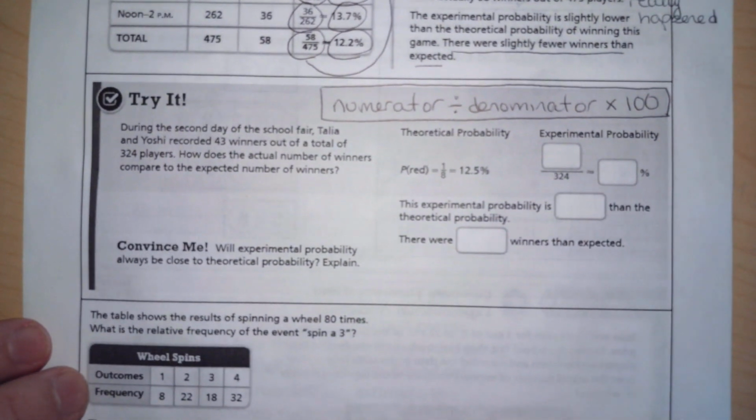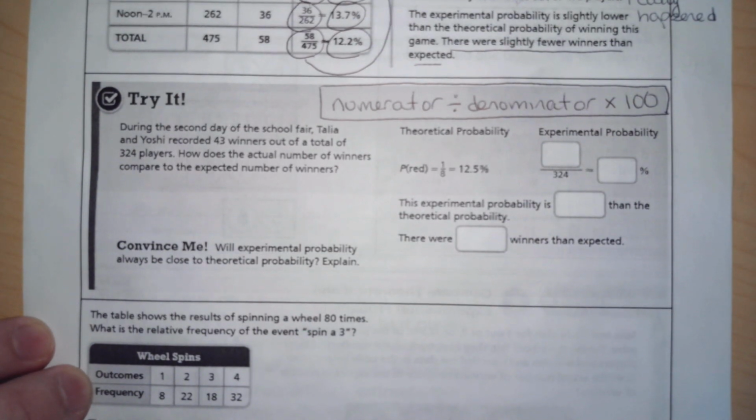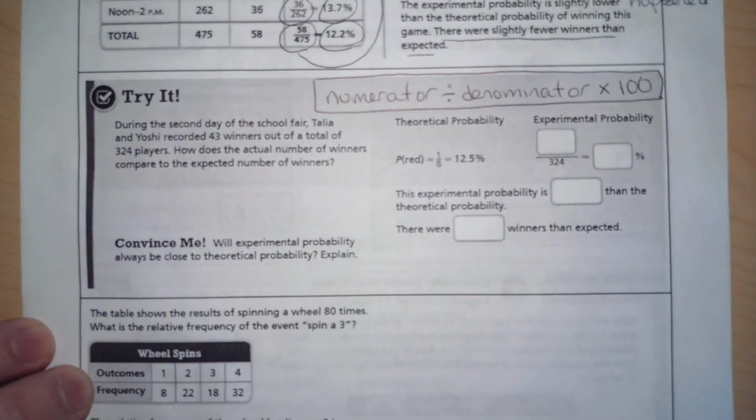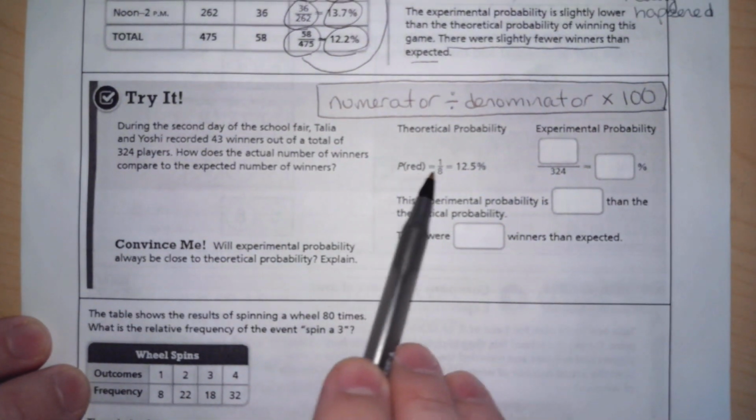Okay, I'll do the next one with you. It says, during the second day of the school fair, Talia and Yoshi recorded 43 winners out of a total of 324 players. How does the actual number of winners compare to the expected number of winners? This is what was expected.